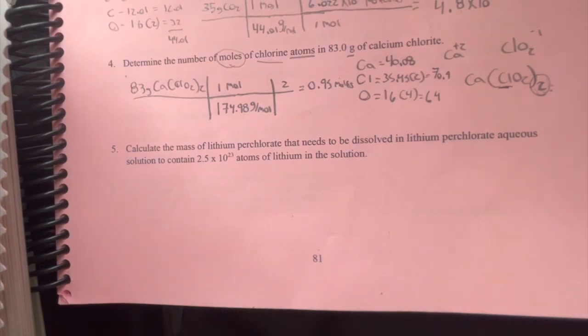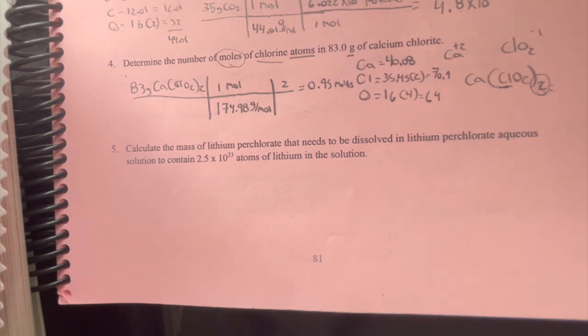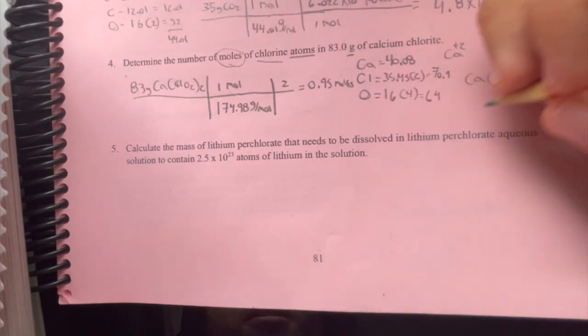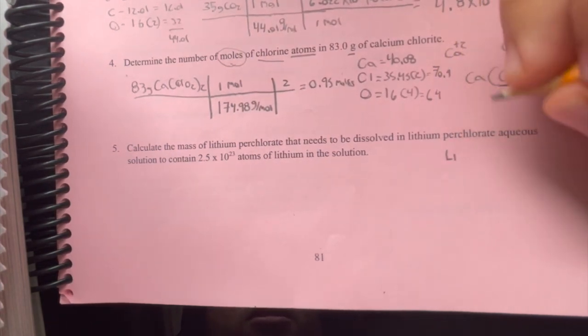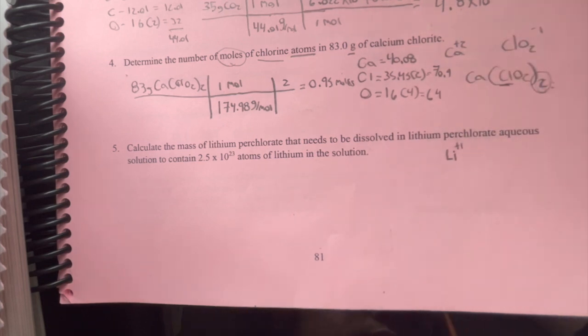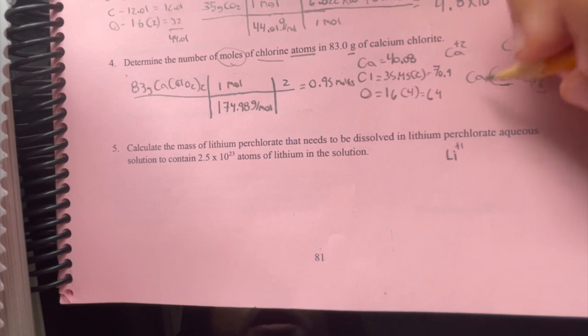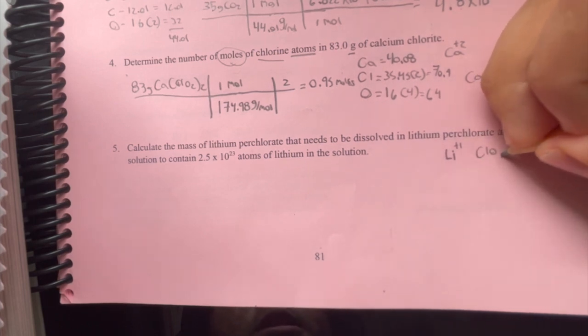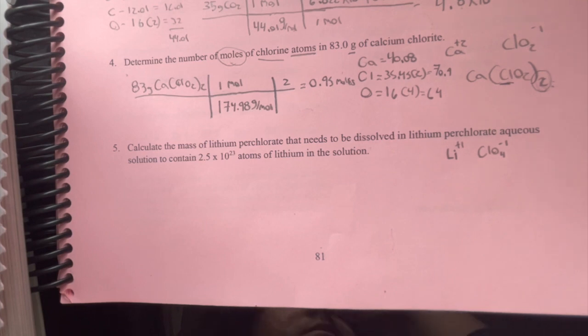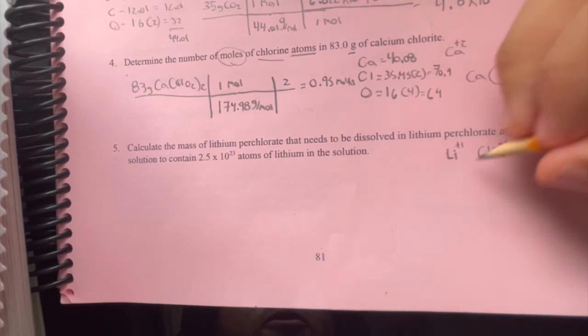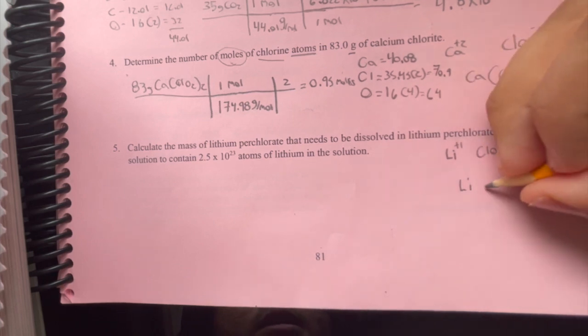Okay, so number 5 says calculate the mass of lithium perchlorate that needs to be dissolved in lithium perchlorate aqueous solution to contain 2.5 times 10 to the 23 atoms of lithium in the solution. Remember that we want to start off with the formula. Lithium has a charge of +1, and perchlorate, again using the rule of 7, is ClO4 minus 1. If we put them together, it'll just be LiClO4.